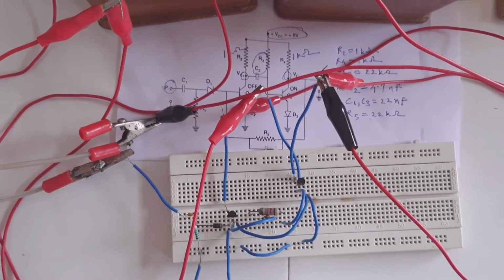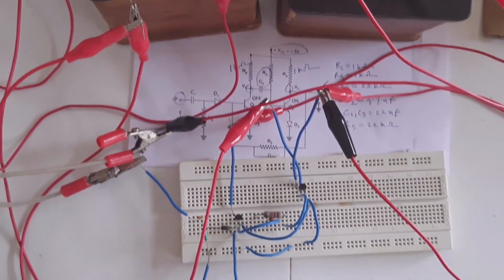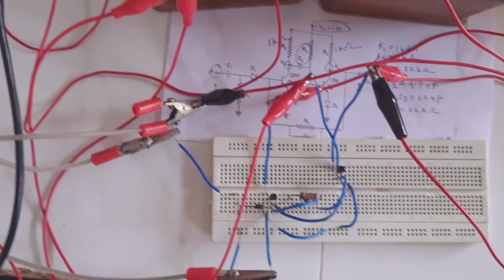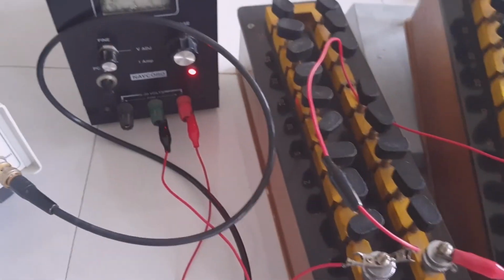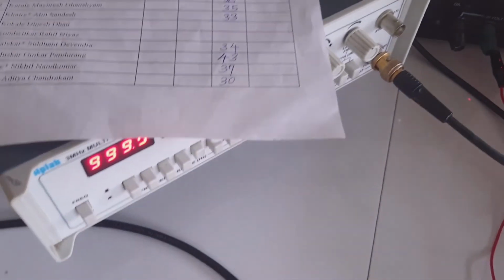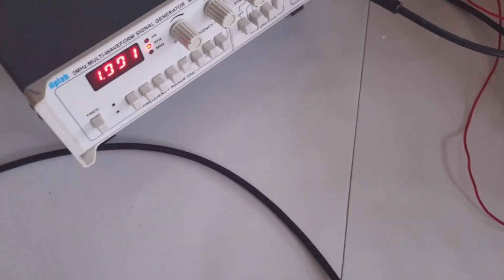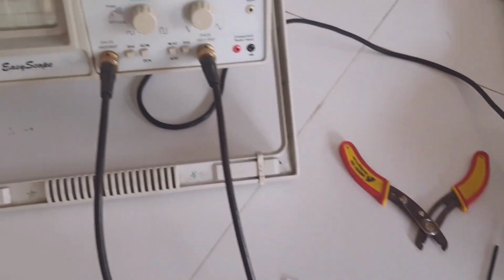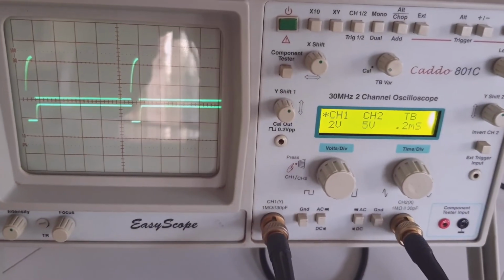Then we have to connect the collectors to see the output. Therefore after joining the complete circuit, we have taken the output across the collectors of the transistor. This is the battery supply, this is the frequency of 1 kilohertz. Then we have the output across the CRO.